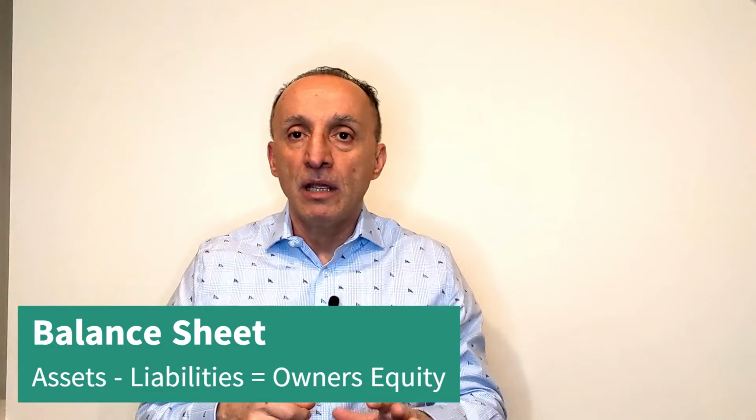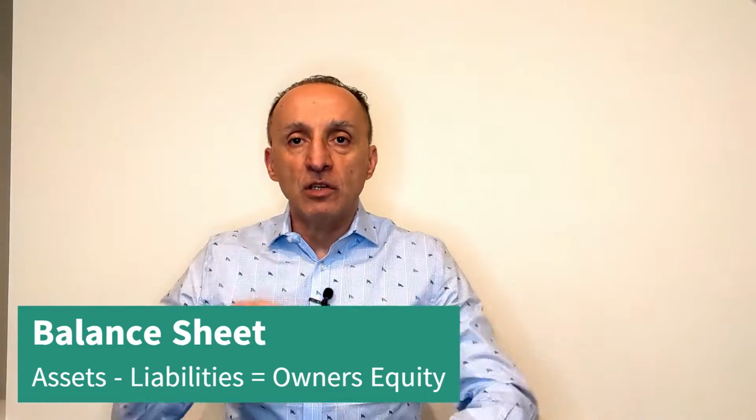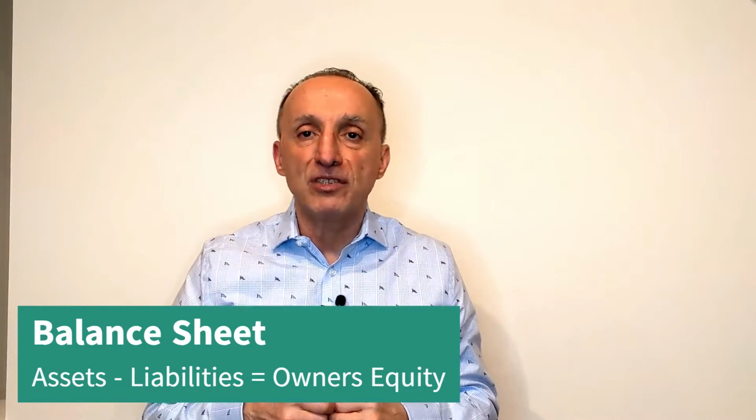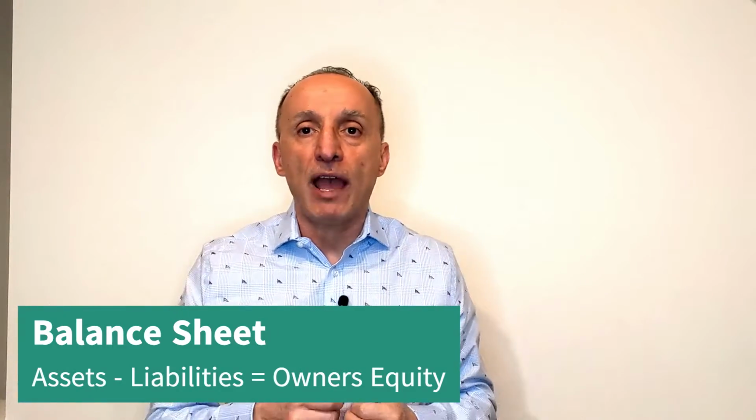Loans, lines of credit. So you have your assets, what you own, minus what you owe, which is your liability, equals what we call equity. So the difference between the two is how much you really have in your business that, if you sold everything, that's how much you would have in your possession, called owner's equity, and that is the position that you're in.